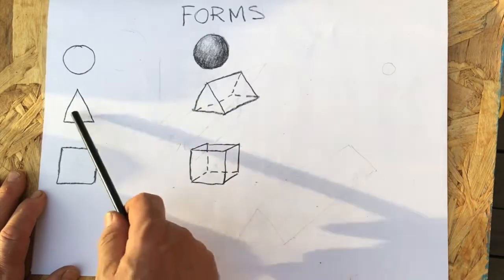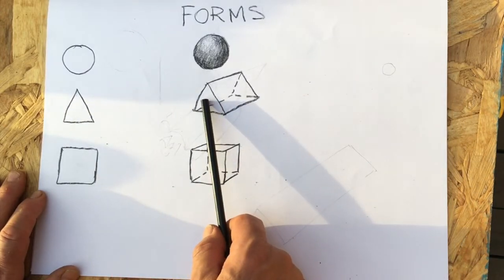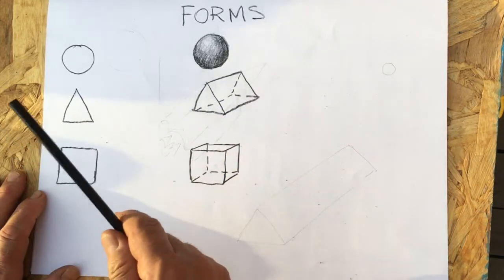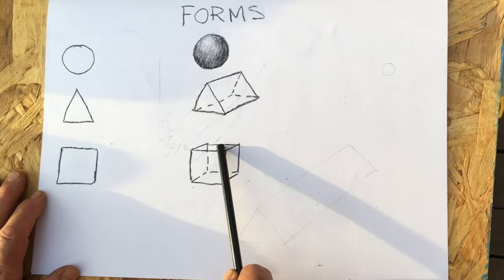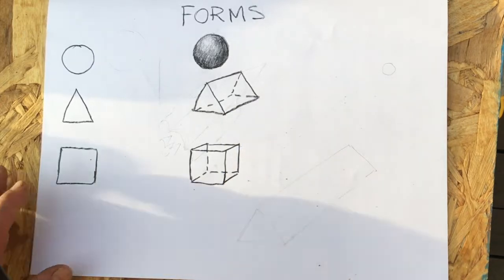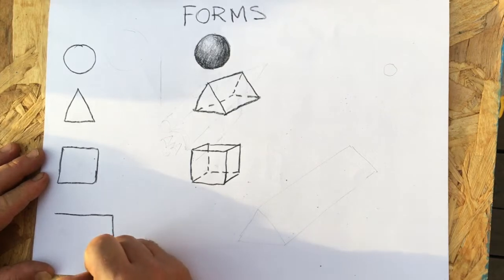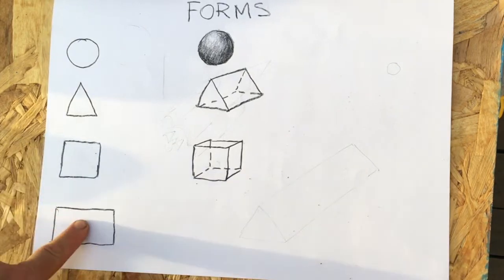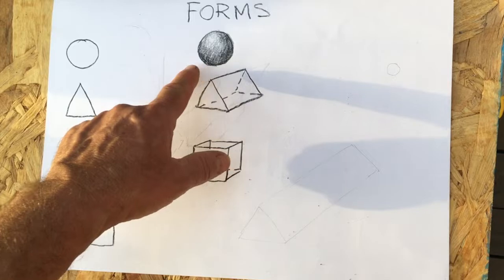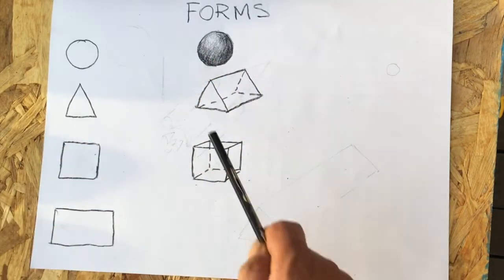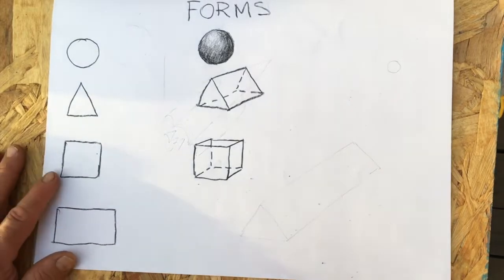I see that triangular prism is made out of 2 triangles and 1, 2, 3 rectangles at the bottom. This is a rectangle and our triangular prism is made out of 3 rectangles and 2 triangles.